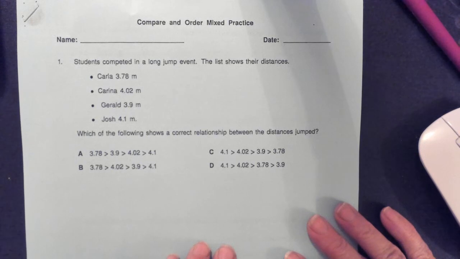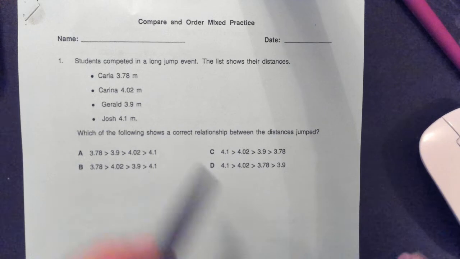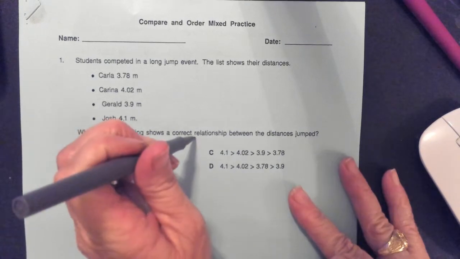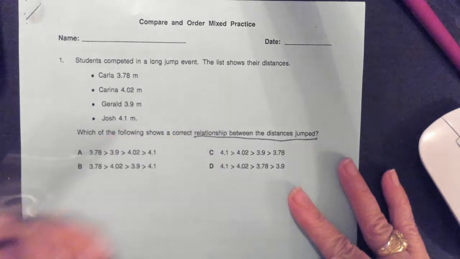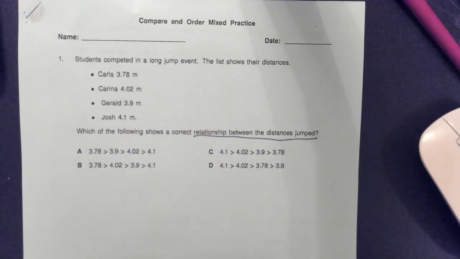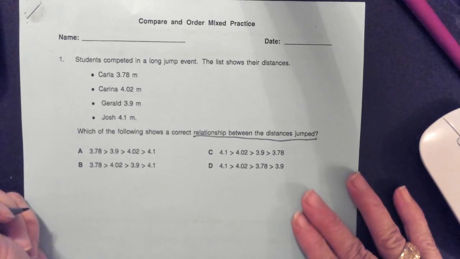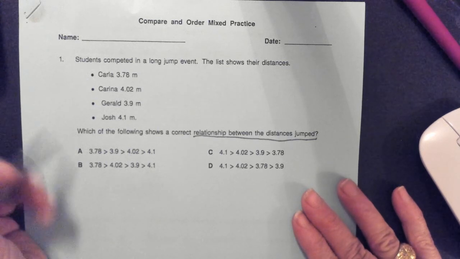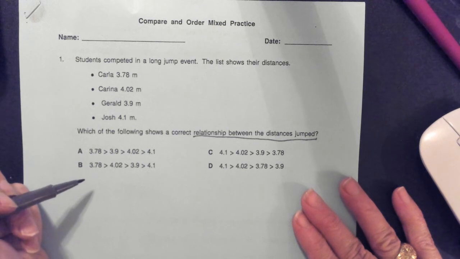So right now I'm going to stop and look a little bit at this question because I noticed the word relationship between the distances jumped is just like the kind of question that we saw yesterday on the pink practice. When we were making those relationships between the swimmers and their times, we were using the inequality signs to describe that relationship.